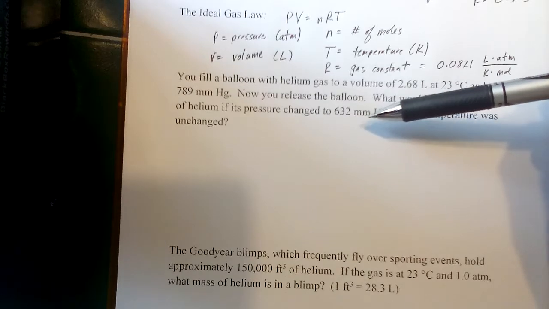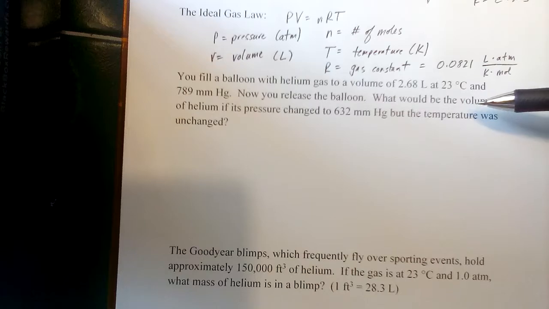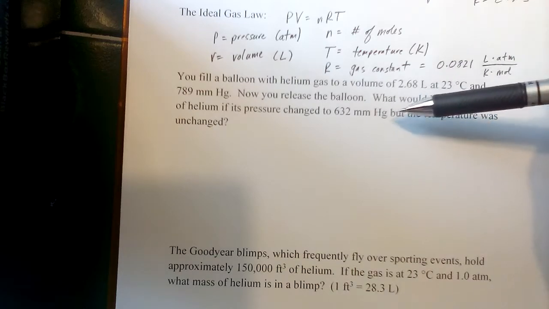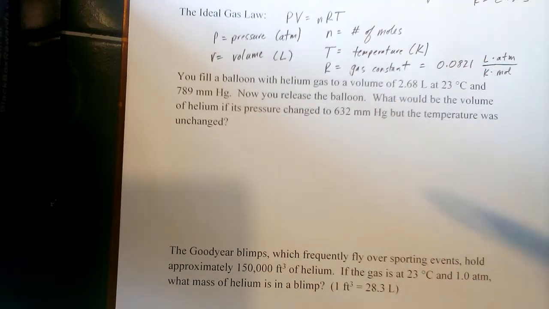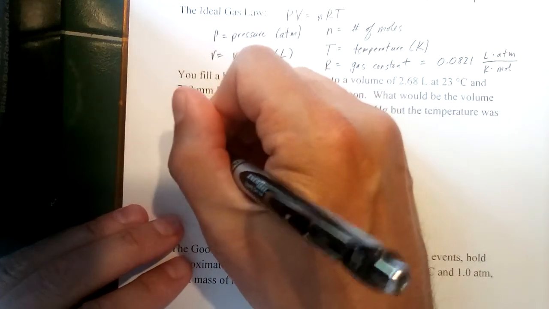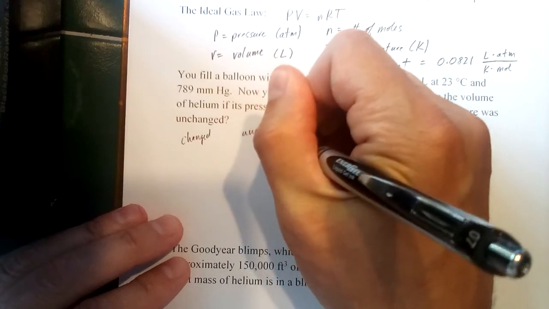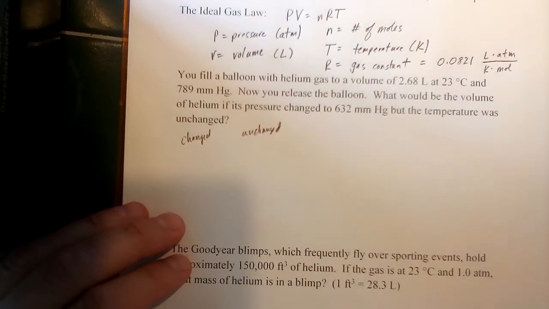Okay, so there's a change in circumstance. The pressure is different, and we're actually solving for the volume, so the volume is also different, right? But the temperature was unchanged. So let's kind of categorize our variables here, changed versus unchanged, because this is part of what we're going to want to do.